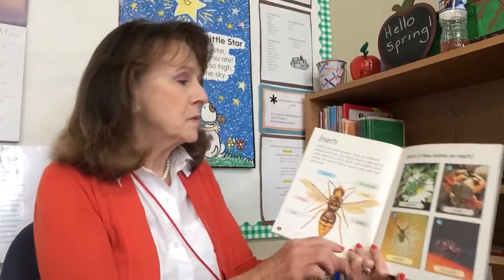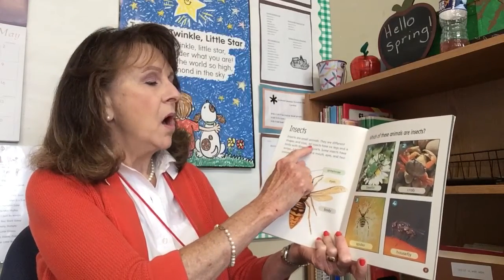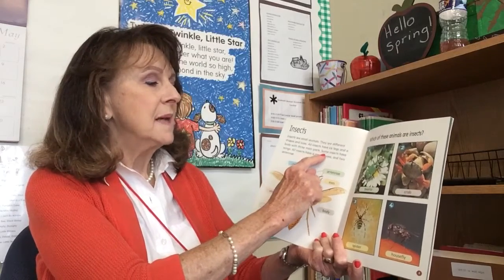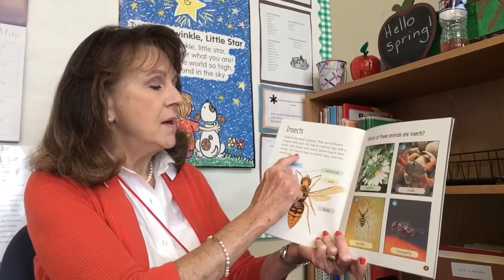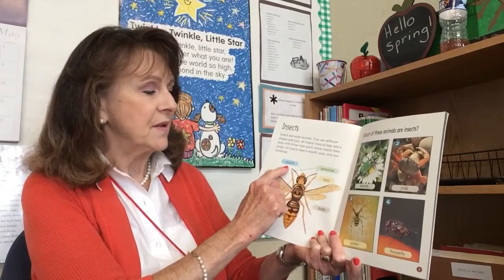It says, insects are small animals. They are different shapes and sizes. All insects have 6 legs and a body with 3 main parts. Some insects have wings. All insects have a mouth, eyes, and 2 antennae. Let's look at the parts of the insect.